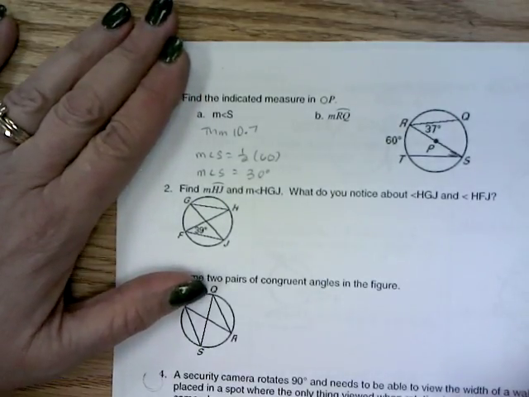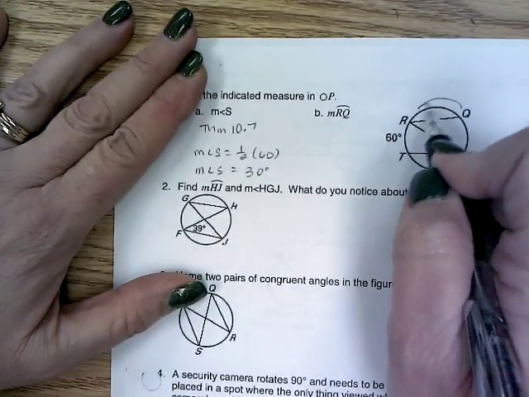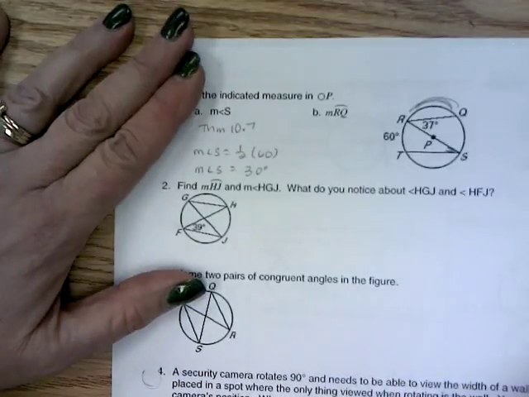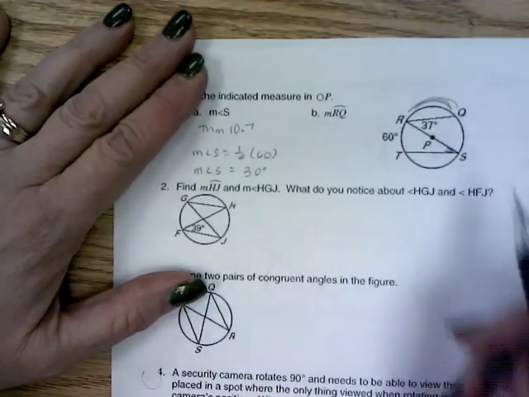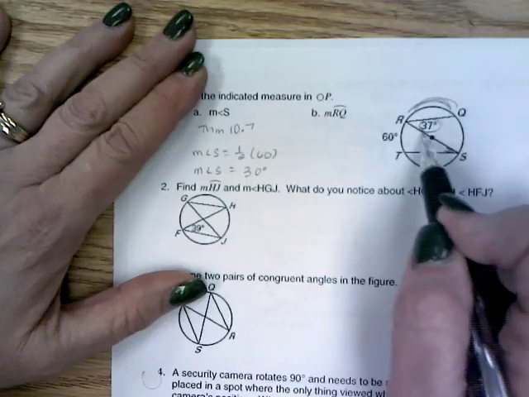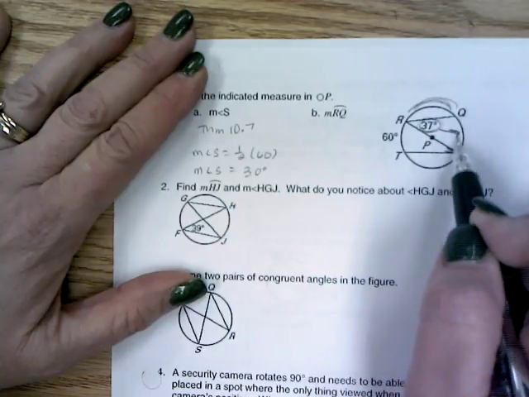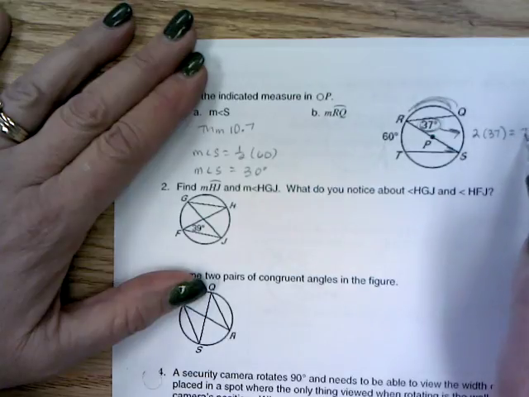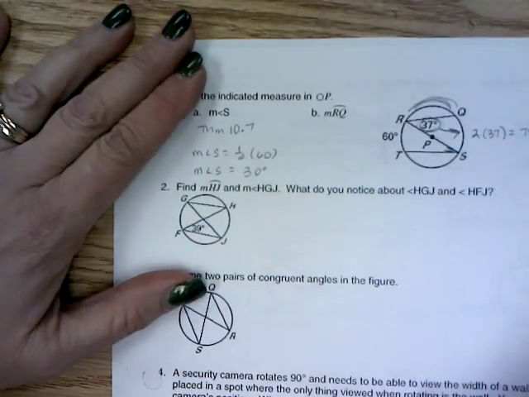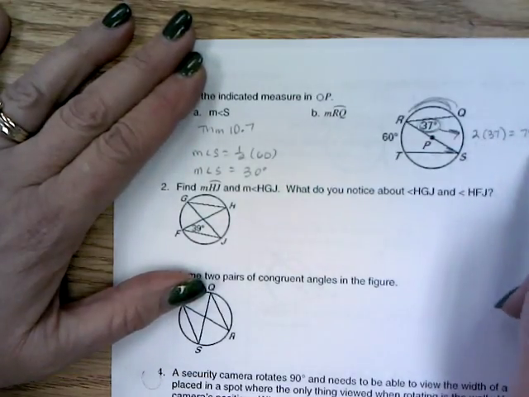Now, B is the one that gets a little tricky. It says, I want to find RQ over here. So how am I going to do it? Well, two things are going on. One, I know that I have an inscribed angle that's 37 degrees. So to work it out, it's 2 times that 37 degrees, or 74 degrees. So I know that QS is 74 degrees.